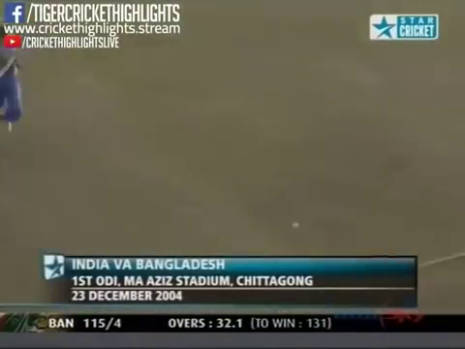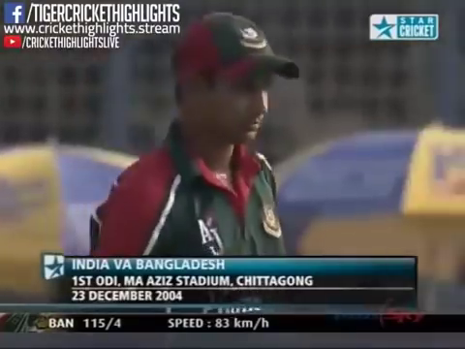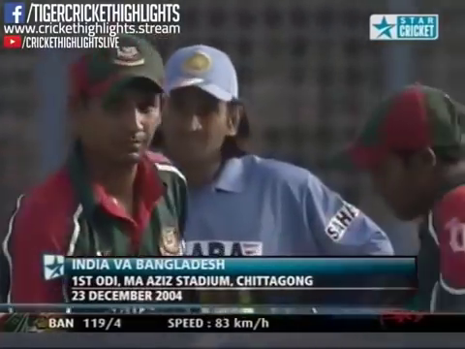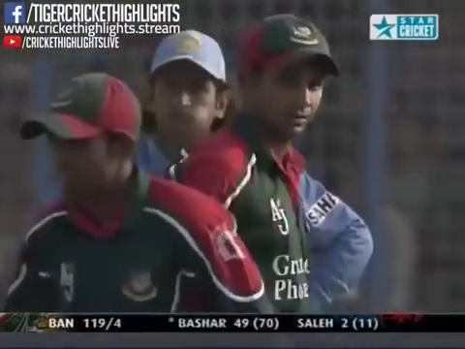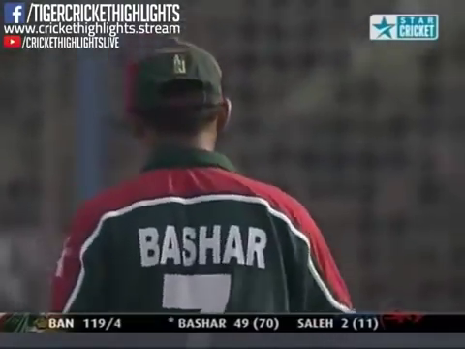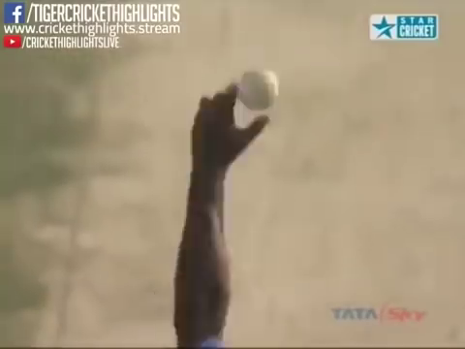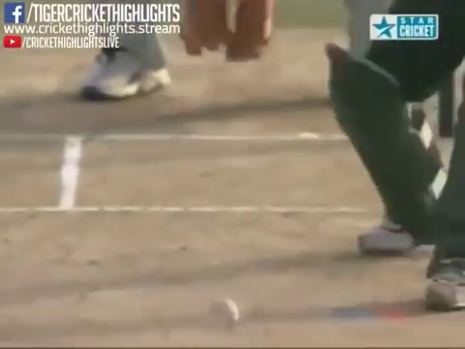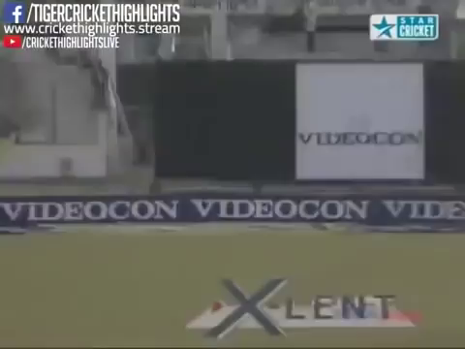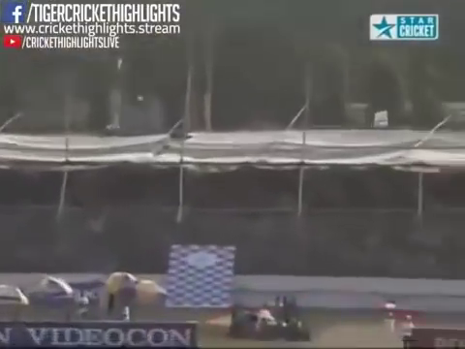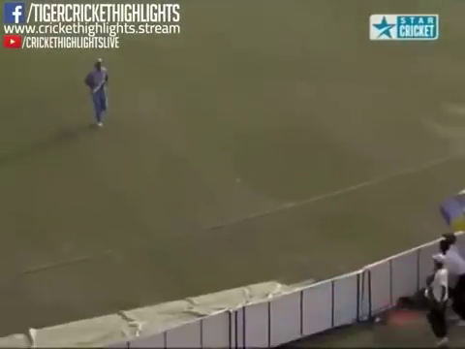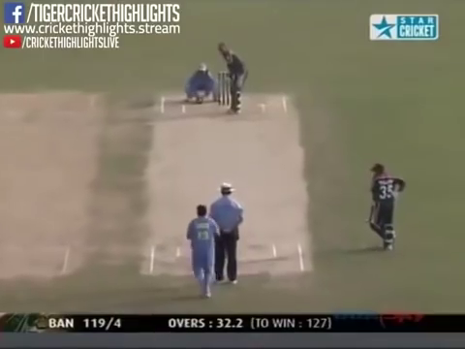That's a great shot. The fielder there, but it's not going to reach there. 4 runs. I thought this might go all the way to the boundary, but no. 1 bounce, 4. This was the 5th boundary for Habibul Bashar. So as a result of that shot, you see it's landed behind Irfan Pathan but inside the fence.